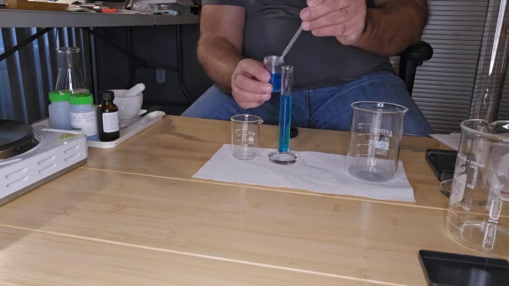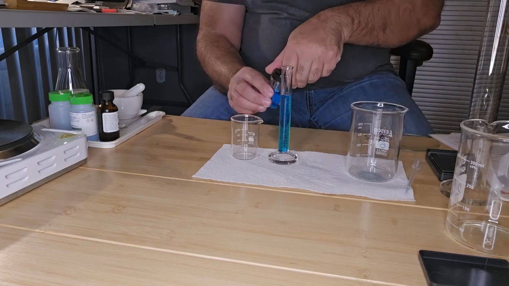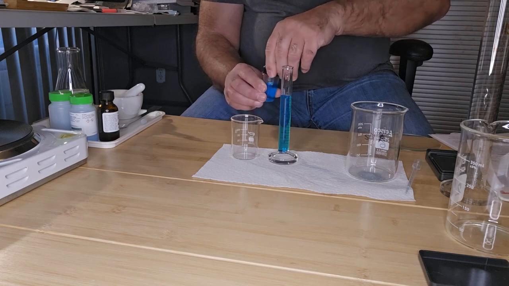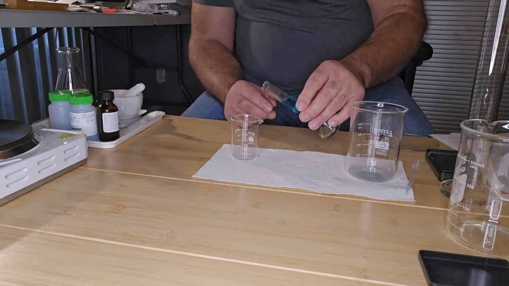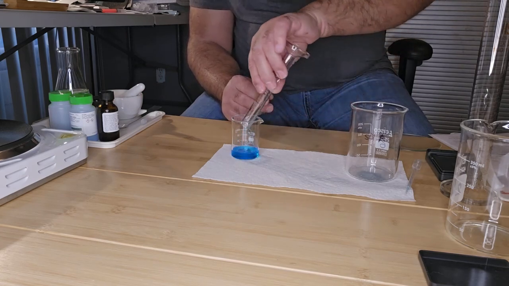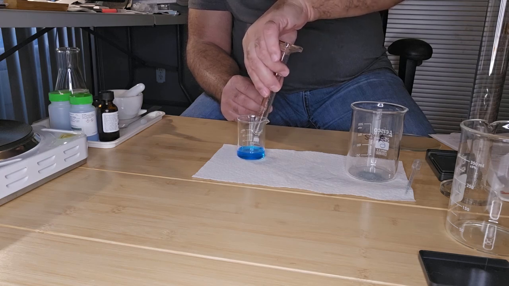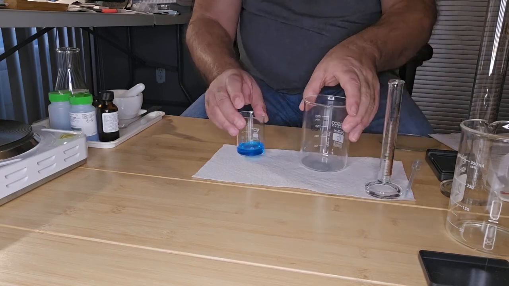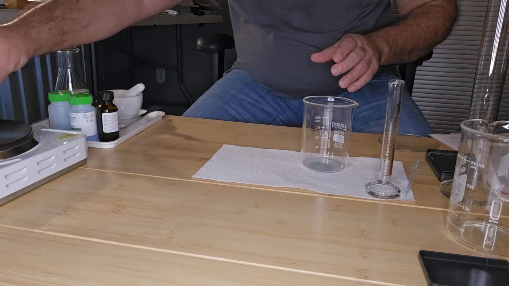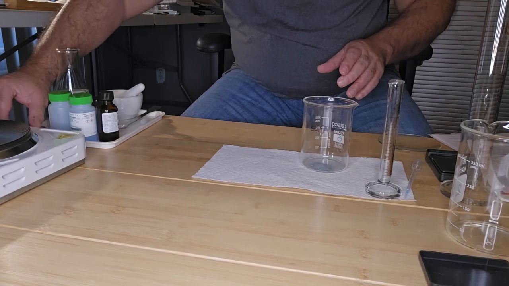Okay. And now I'm going to put all this into a 50 mL beaker. And I want to heat this, so I'm going to heat it on my hot plate. I don't want it to boil.